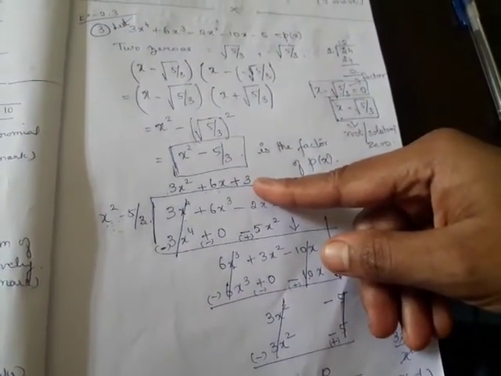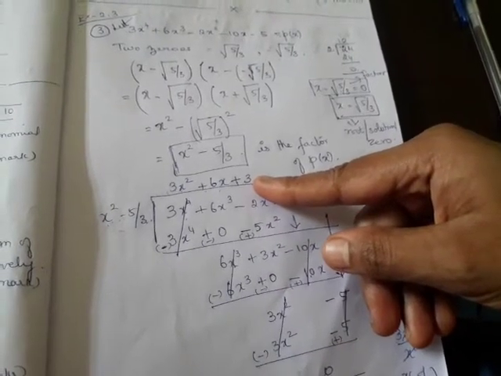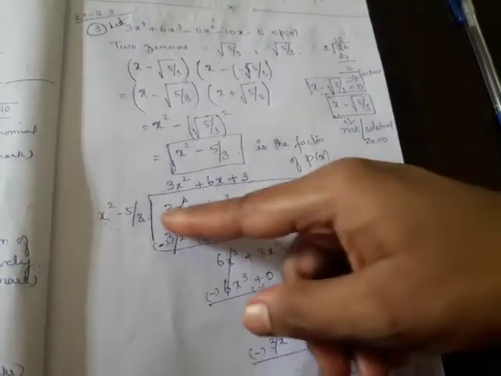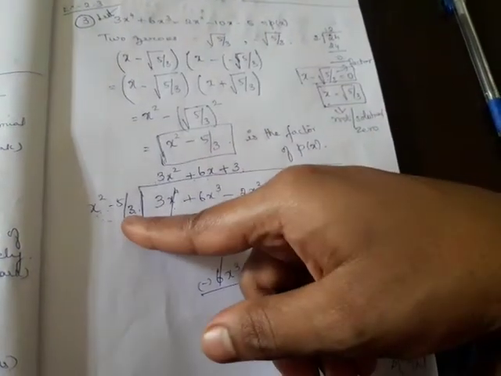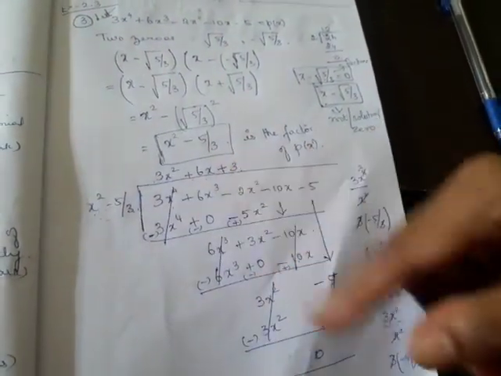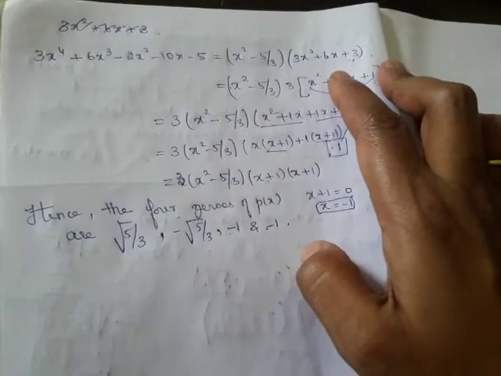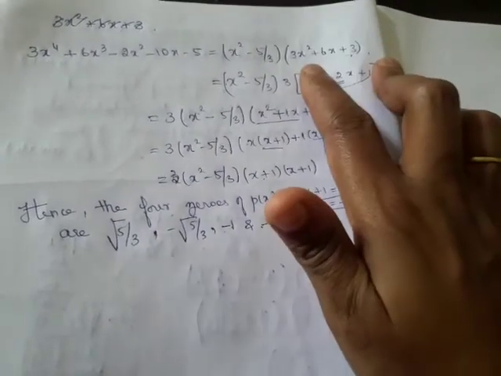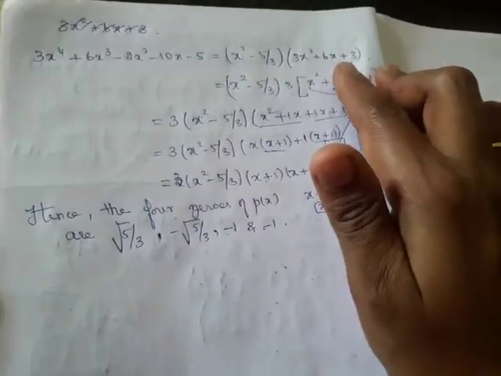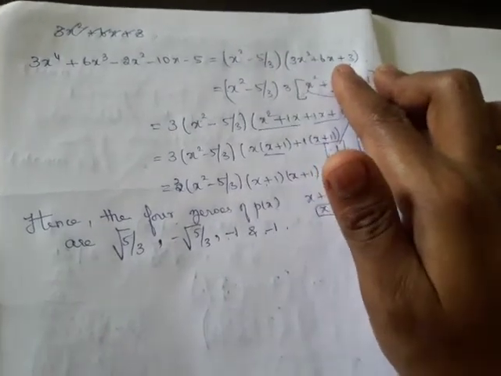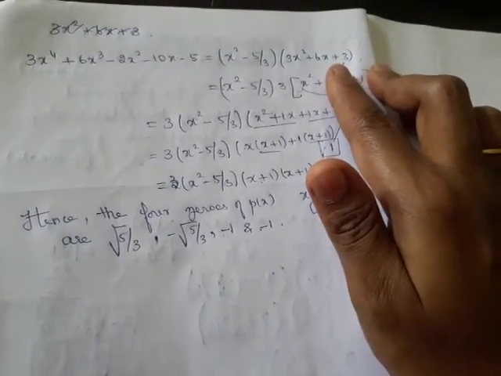Next we are going to apply the division algorithm here. What does the division algorithm say? The dividend can be obtained by multiplying the divisor with the quotient plus the remainder. So, we applied the division algorithm here. Using the division algorithm, what we did, we tried to factorize the polynomial, in the sense we tried to express it as a product of its factors.